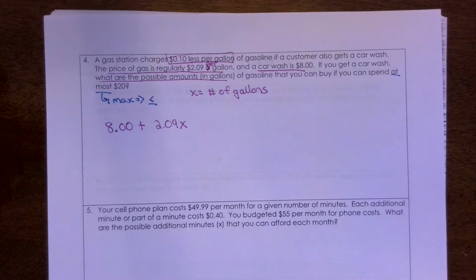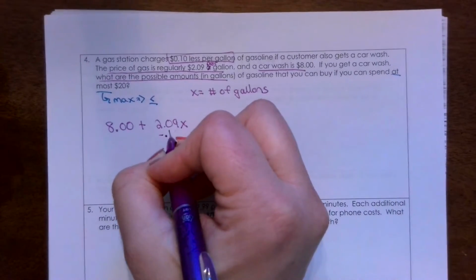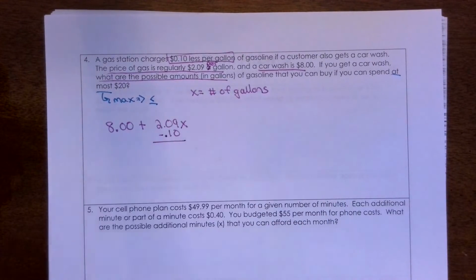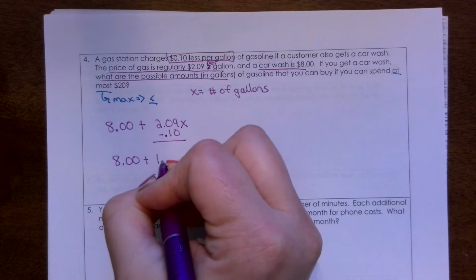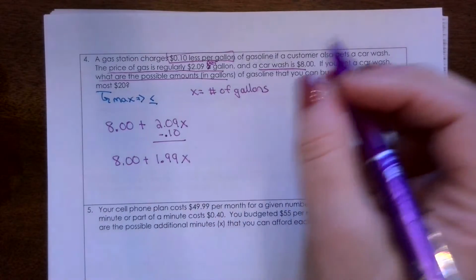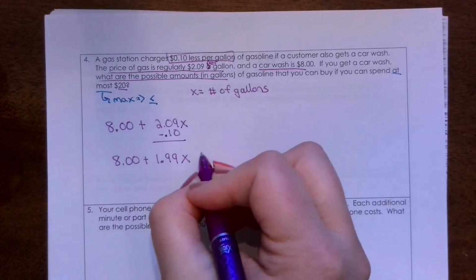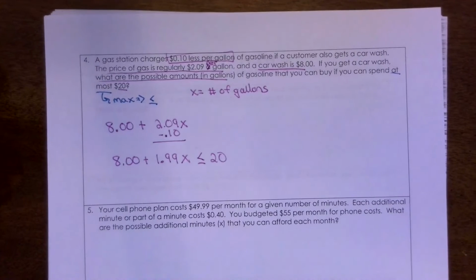So I'm not going to spend $2.09 per gallon. I'm actually going to spend $2.09 minus 10 cents, which of course is going to be a very dreamy price of $1.99. So essentially, I'm going to pay $1.99 per gallon, and I do want that to be less than or equal to $20. If gas were that cheap right now, I'd be most excited.